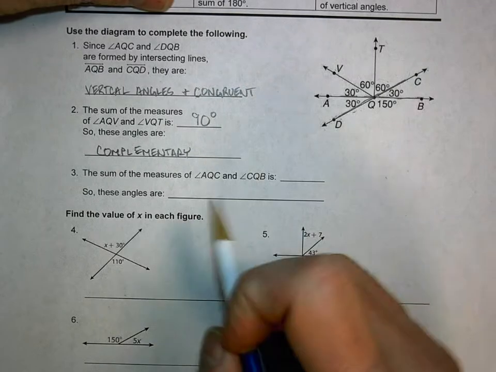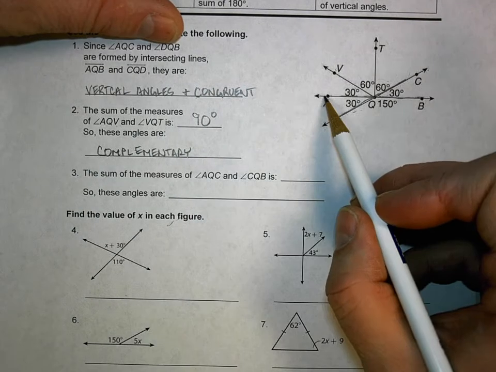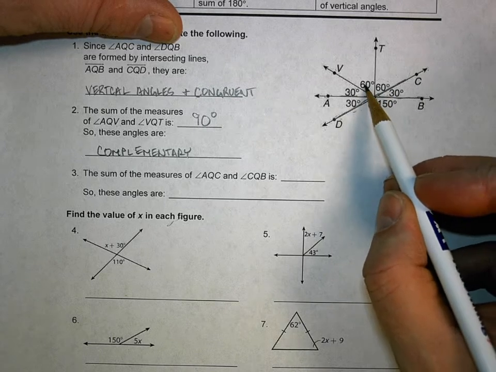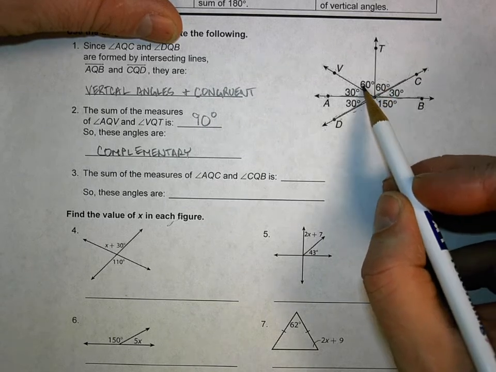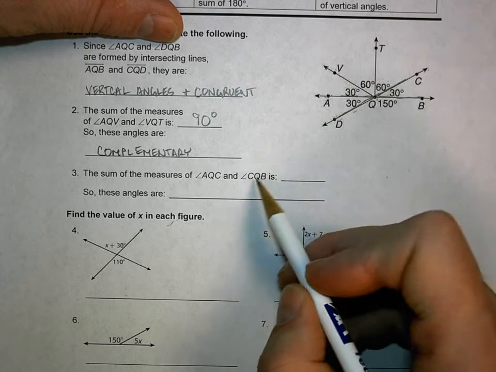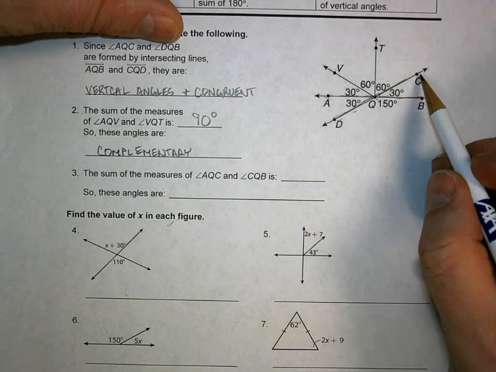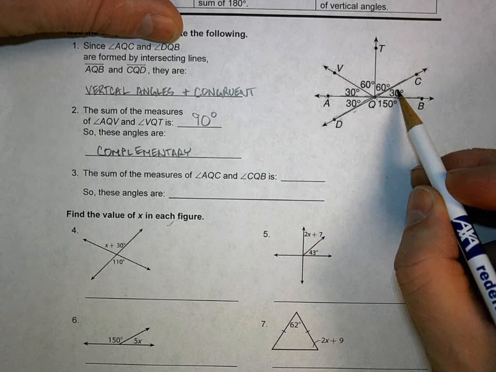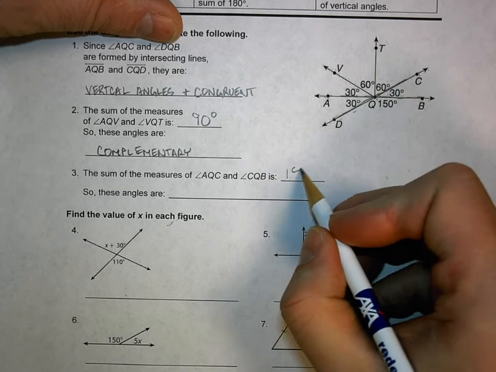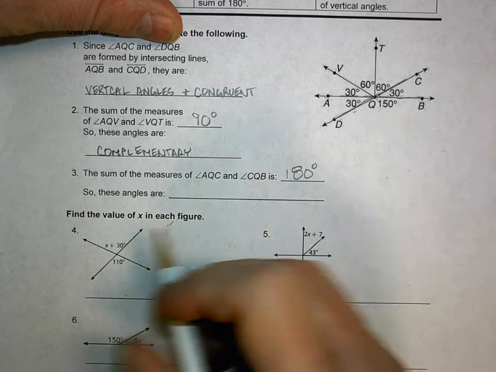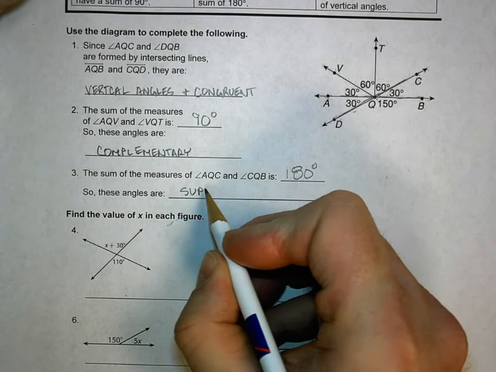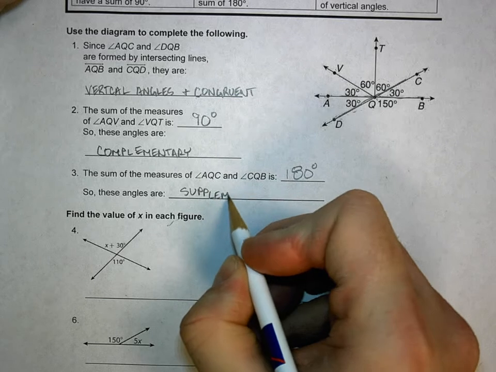It says the sum of the measures of angles AQC, and that's this big angle that's made of 30 plus 60 plus 60, so that's 120 plus 30 is 150, so AQC, and angle CQB, and that's 30, so 150 plus 30 is 180, so the sum of their measures is 180 degrees. So these angles are supplementary.